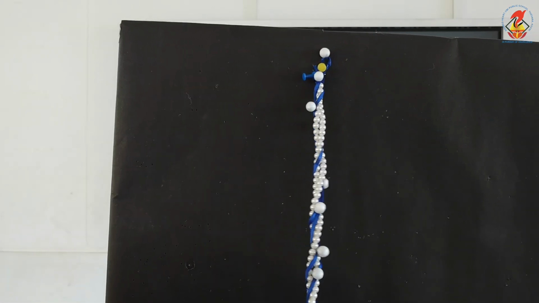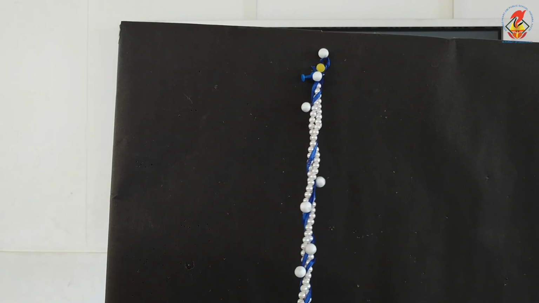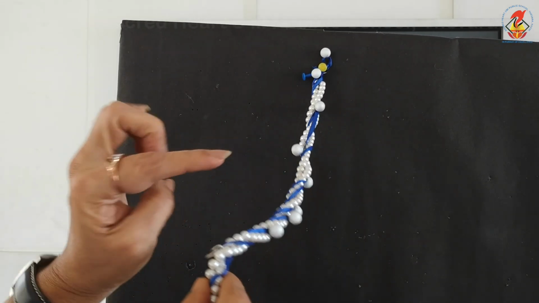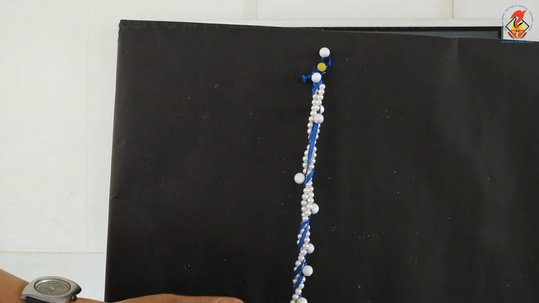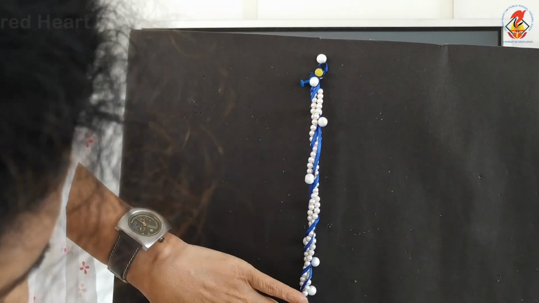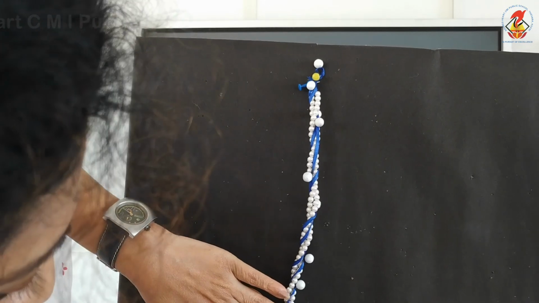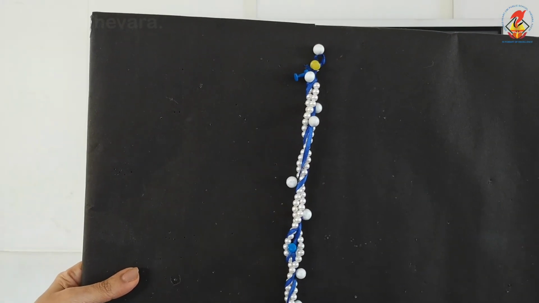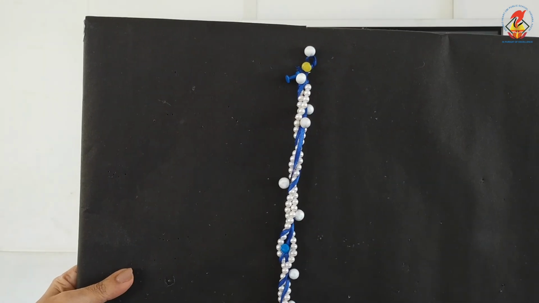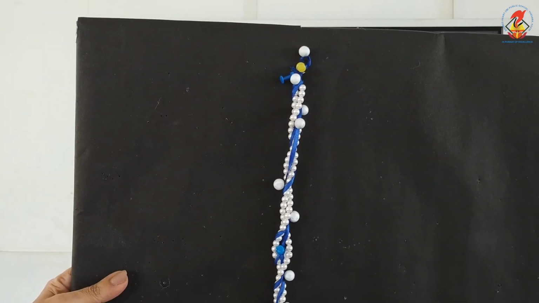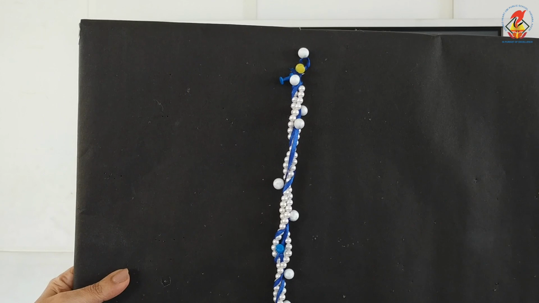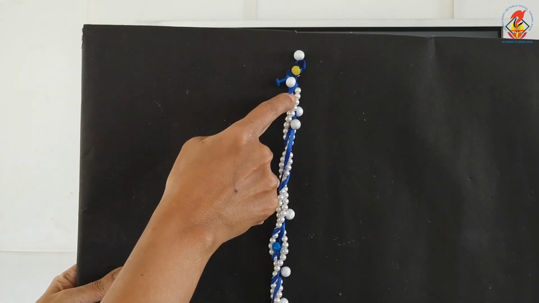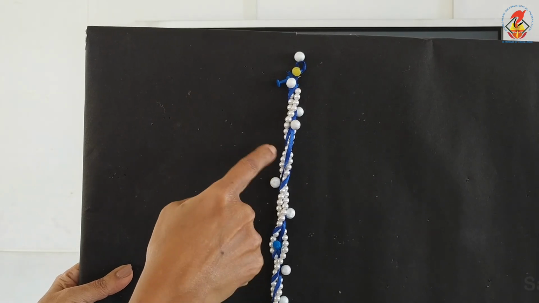See, this forms a complex polymer called actin. I hope you have understood actin. There are 4 proteins constituting actin. So we have now constructed an actin, a complex filament which comprises 4 proteins. The 4 proteins are G-actin, which got organized into F-actin.